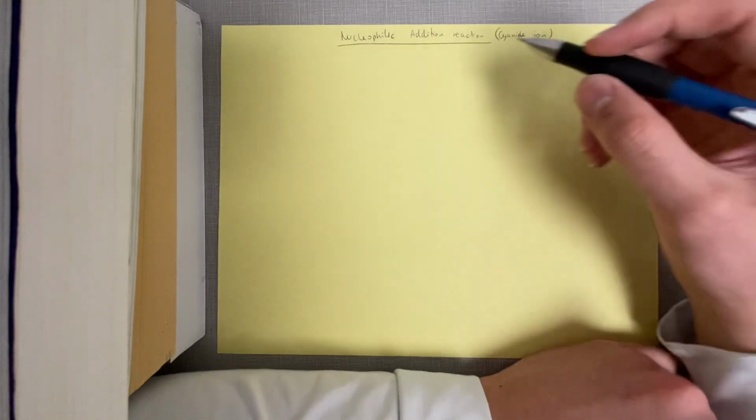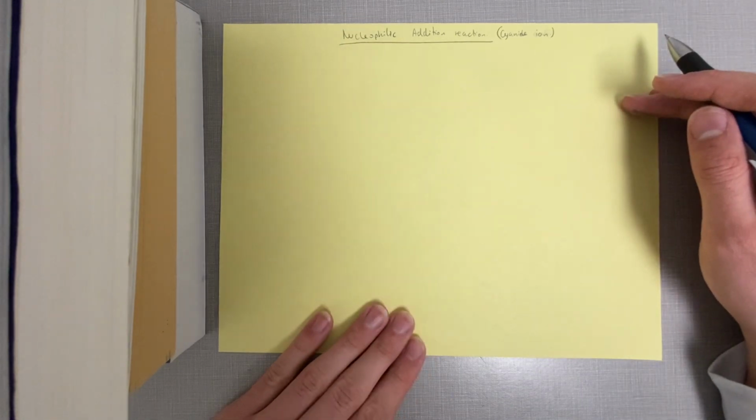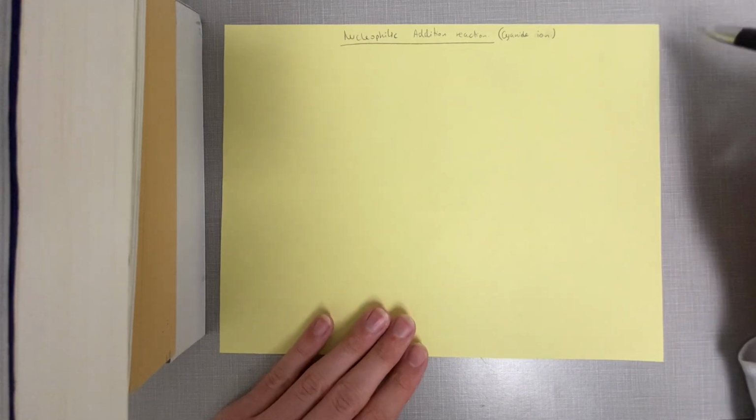Today I will be talking about nucleophilic addition, and we will focus on the stepwise mechanism of nucleophilic addition of the cyanide ion. So first off, before starting the mechanism of the cyanide ion, let's talk about nucleophilic addition reactions.